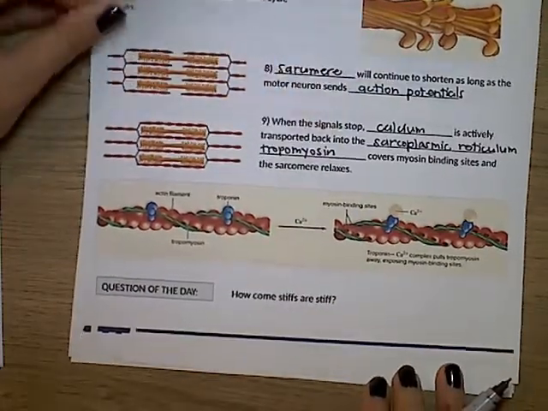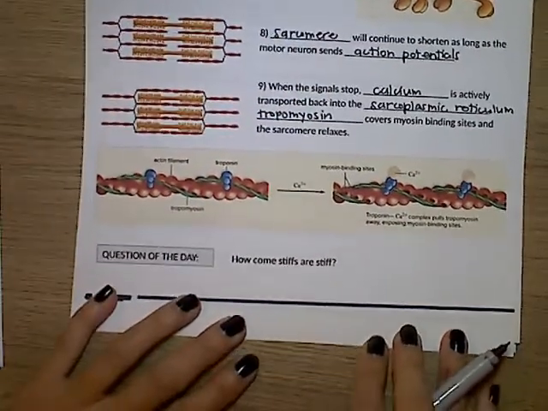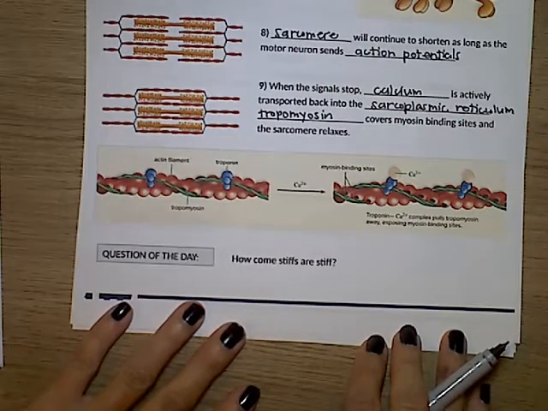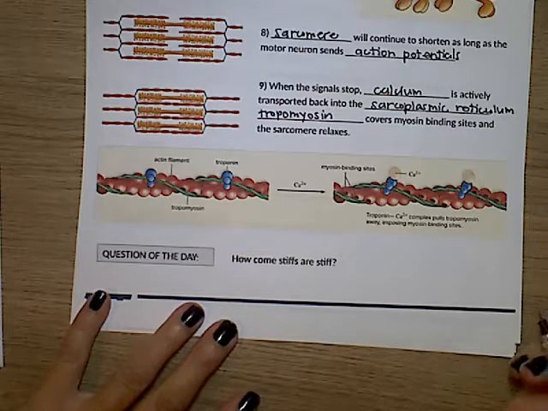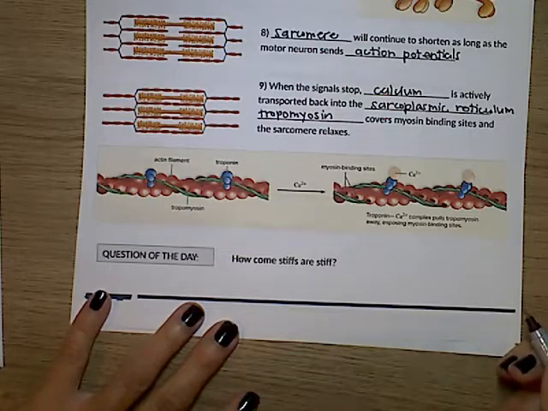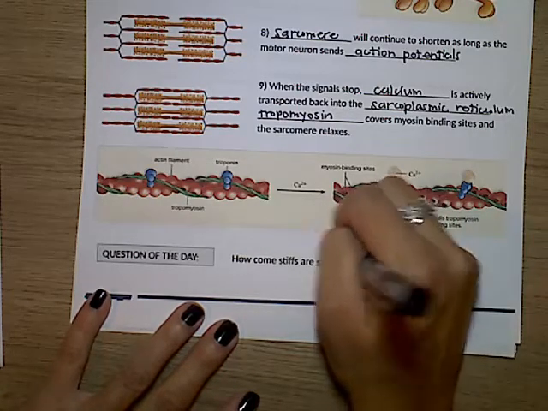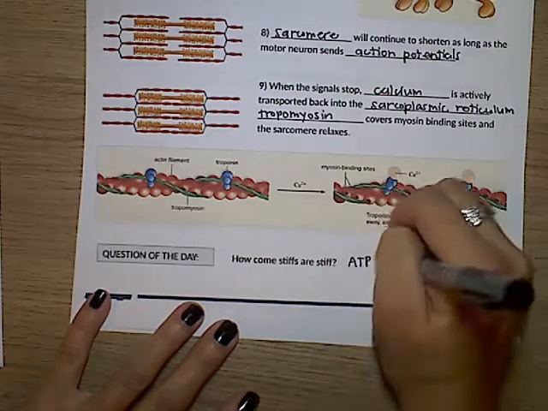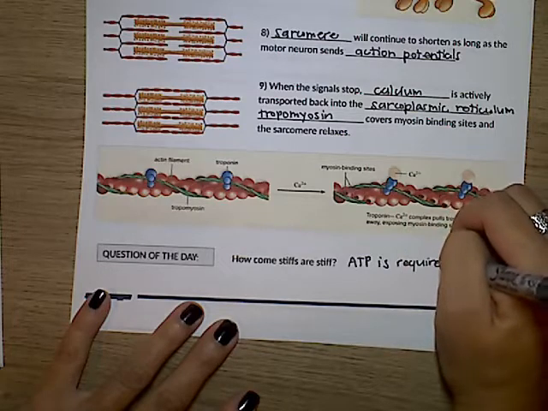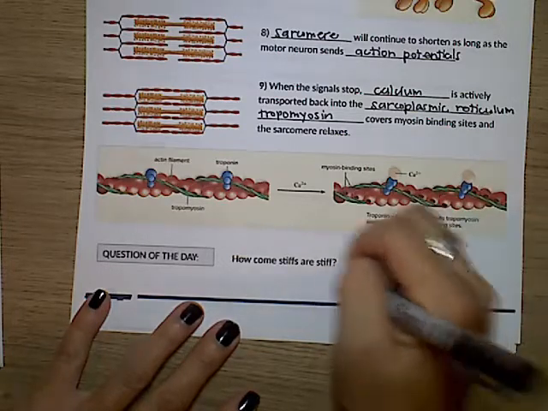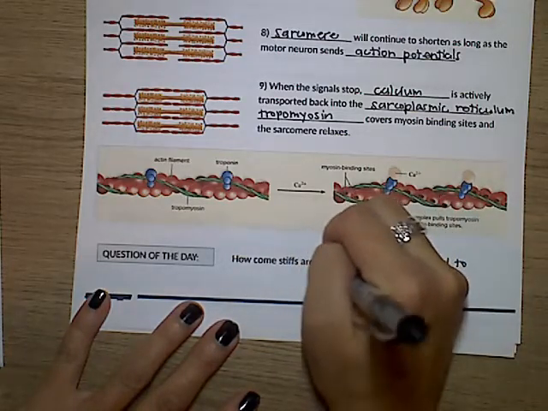And then, back to our question of the day, how come stiffs are stiff? How come bodies that have been dead for a certain period of time are stiff? That is because ATP is required to detach myosin from actin.